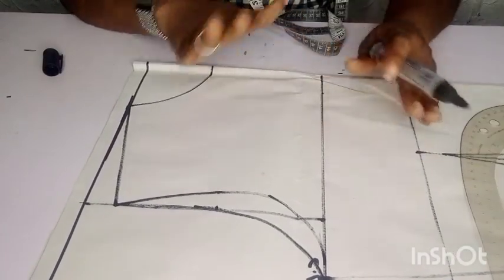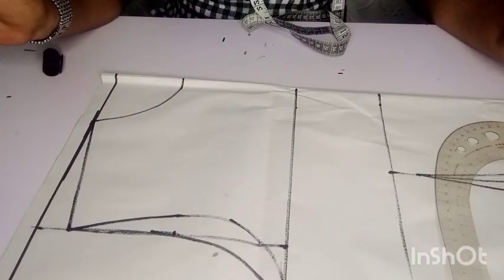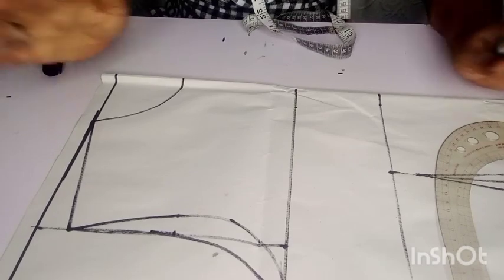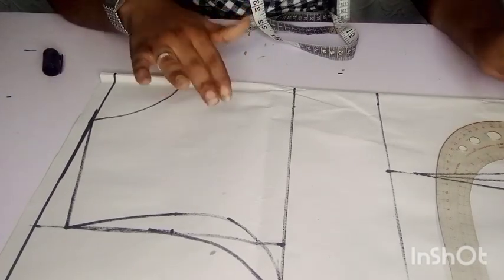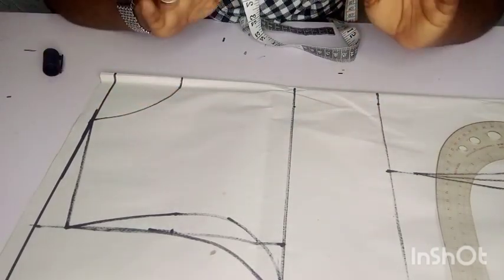Okay, so we are done with the front. We are done with our basic bodies. This is actually how to draft a basic body. After drafting, you just place it on your fabric, place it on it and cut out and continue to sew.